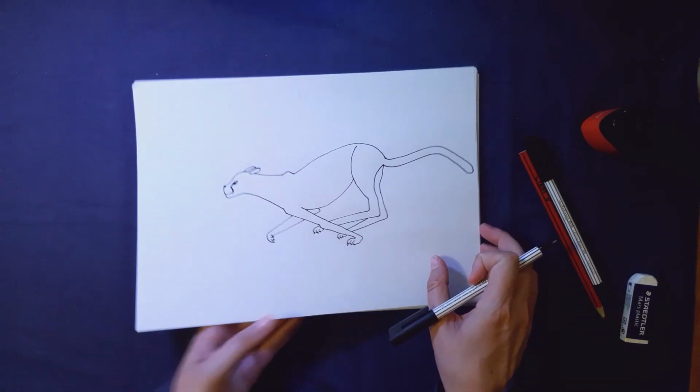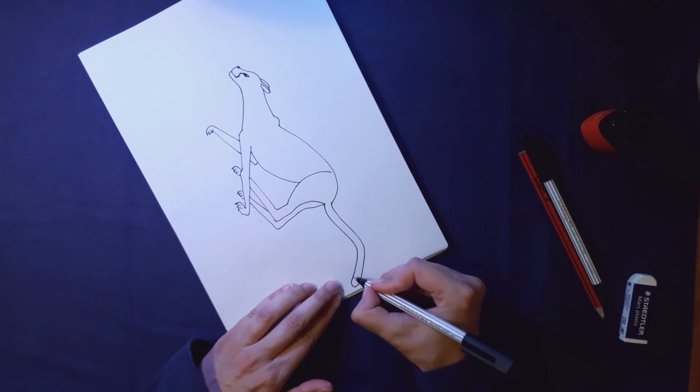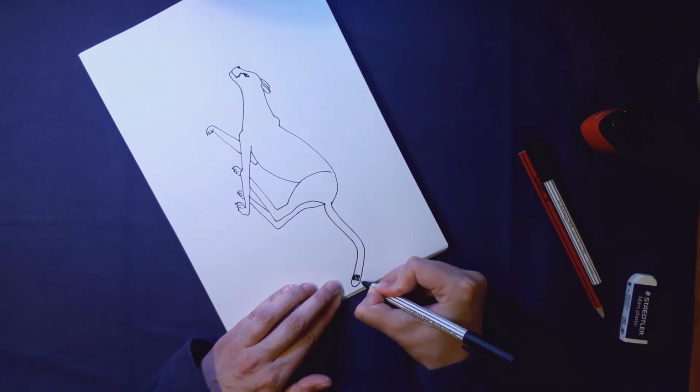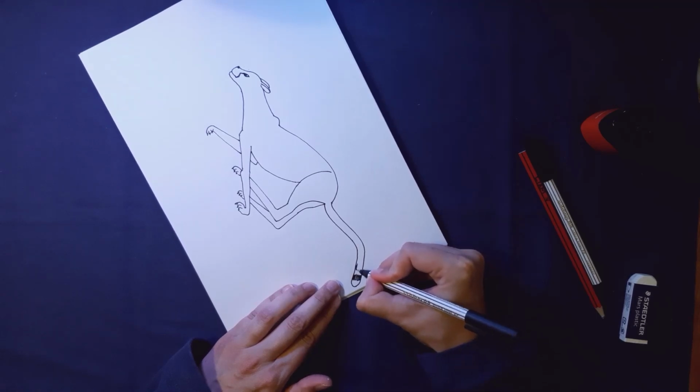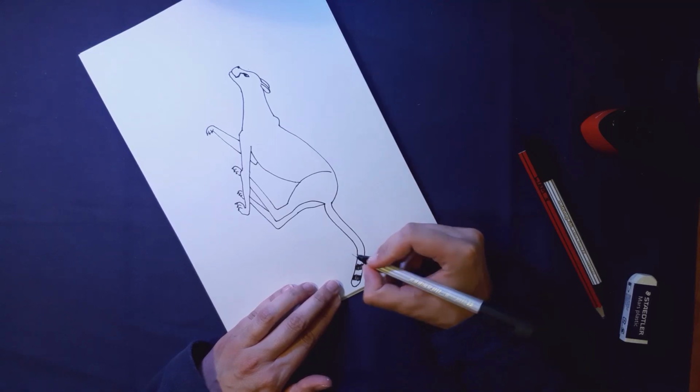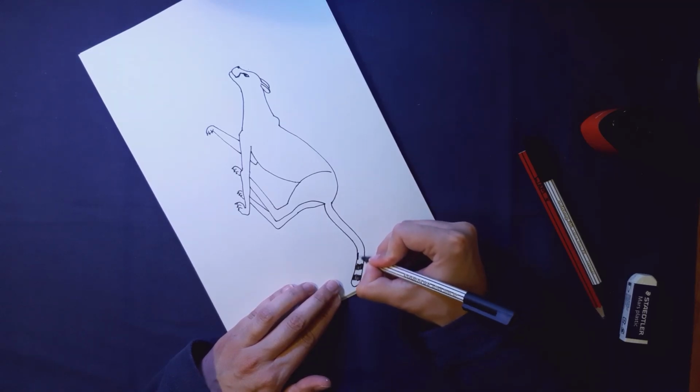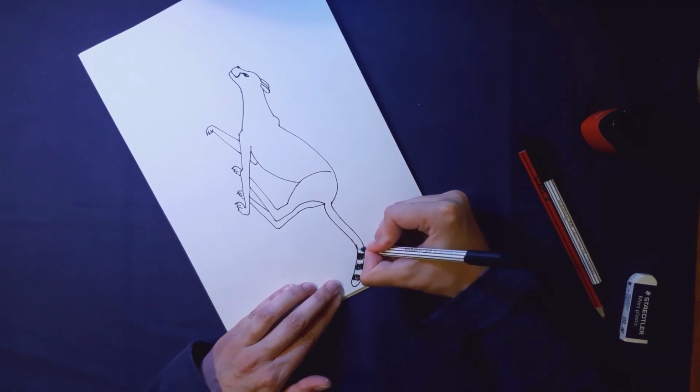So let's start with his tail, and you can just use your pencil and just do a scribble. He's got 4 bold stripes down his tail. And I'm not drawing stripes. I want these sort of scribbly stripes. 1, 2, 3, 4.